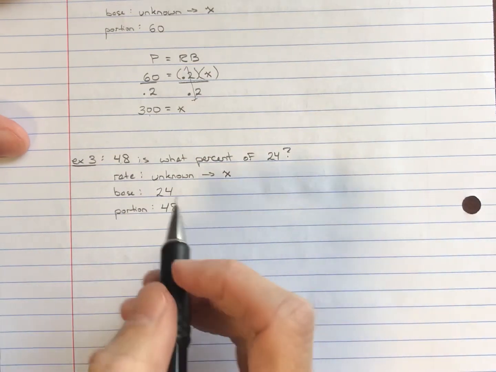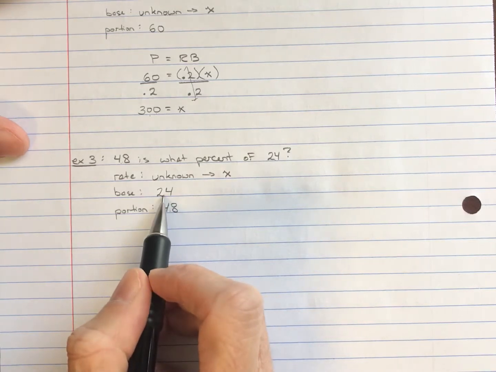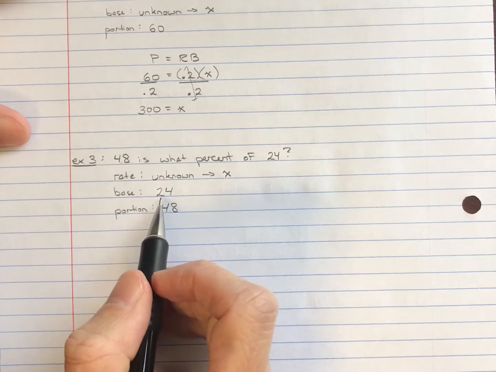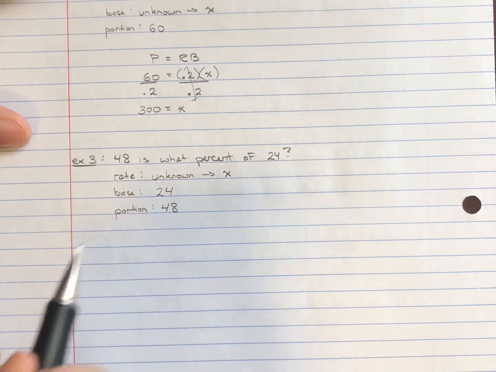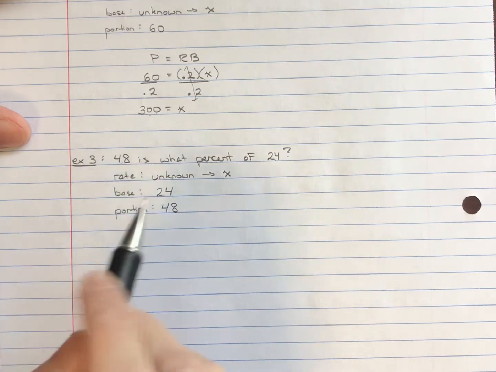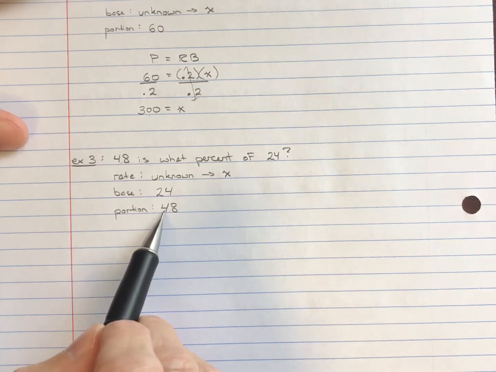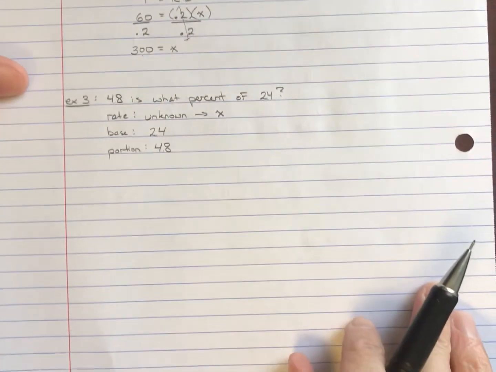Okay, now, you'll notice in this case, the portion, the part, is actually larger than the whole, or the portion is larger than the base. And that can happen sometimes. If you've gone above and beyond, for example, you've done more than the whole, then you're going to wind up with a percent that's greater than 100. So we want to be aware that this is possible. Many students get into this habit of thinking that the portion is always the smaller of the two numbers. That's not always the case. It depends upon the problem.